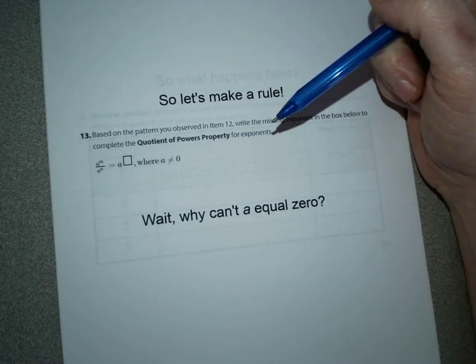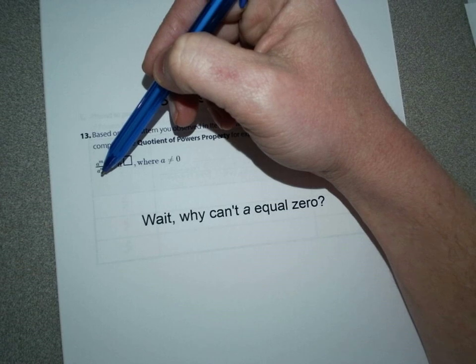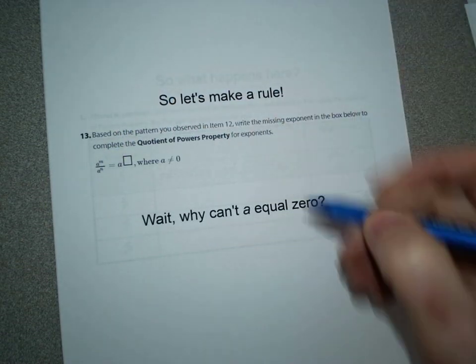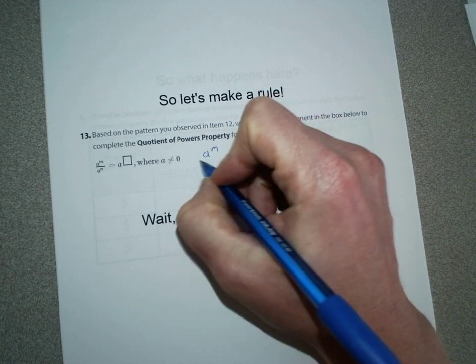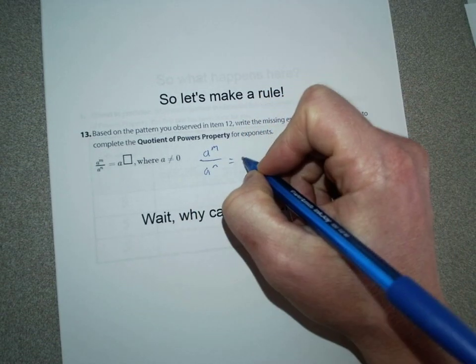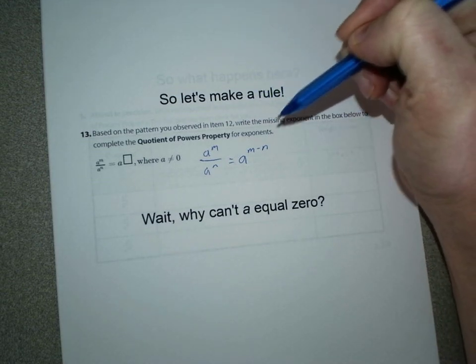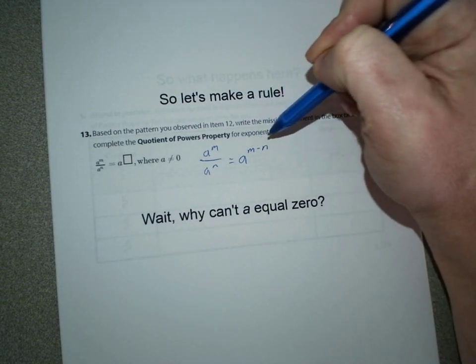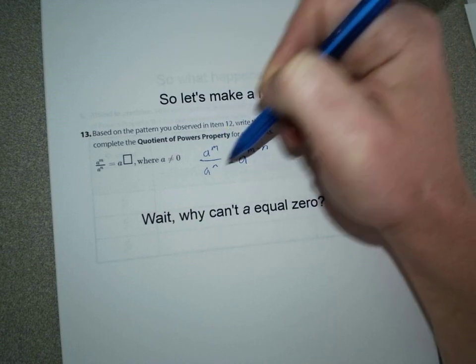This one says that a to the mth power divided by a to the nth power equals a to the power of m minus n. So I'm going to write that over here again because this box is kind of small. And look, it is really important on this one that you keep these in the correct order. The exponent on top must go first. The exponent on bottom must go second.